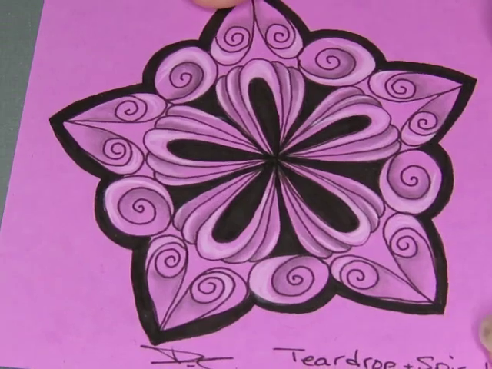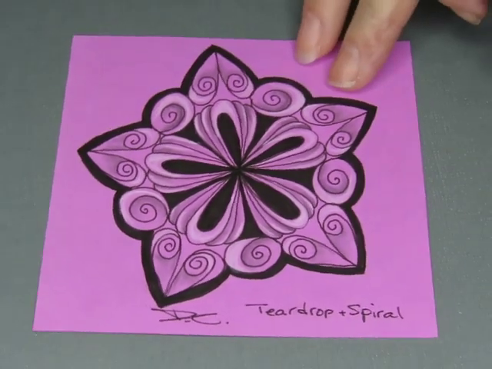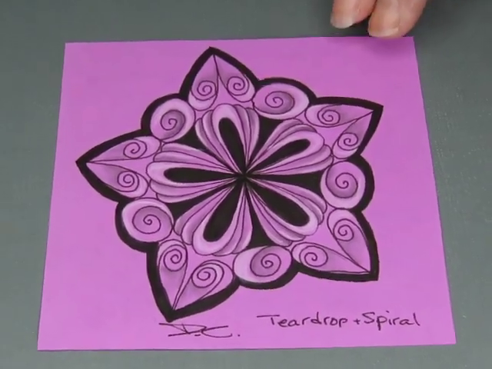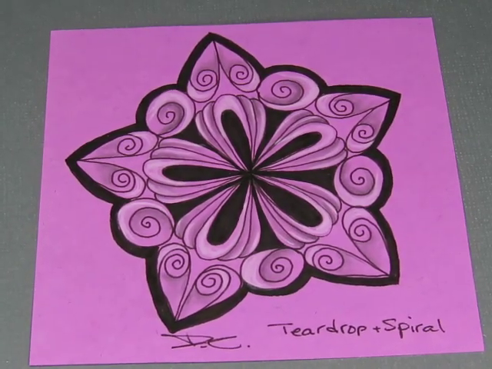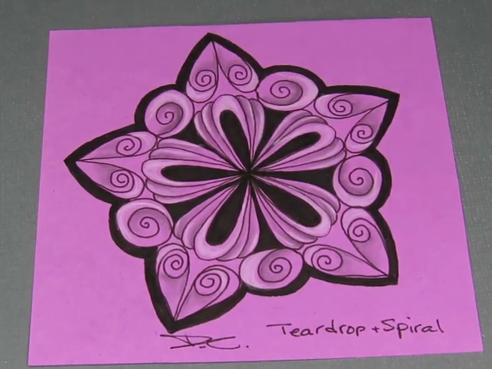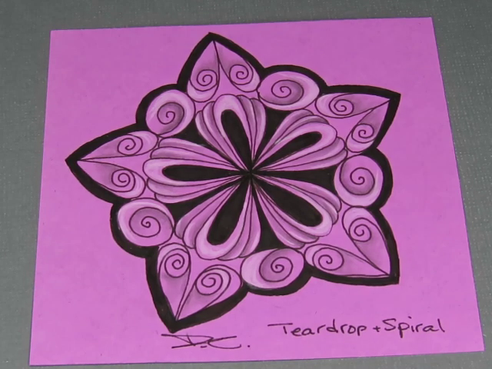Alrighty, good enough. Let me zoom out. Okay, so that is what I made for lesson number 4 of CPT, which is creating a pattern, picking a basic shape or two, and then adding a technique. Well, I added some auras and some feathering to teardrops and spirals.